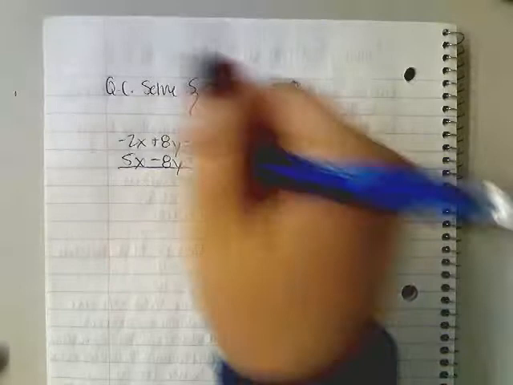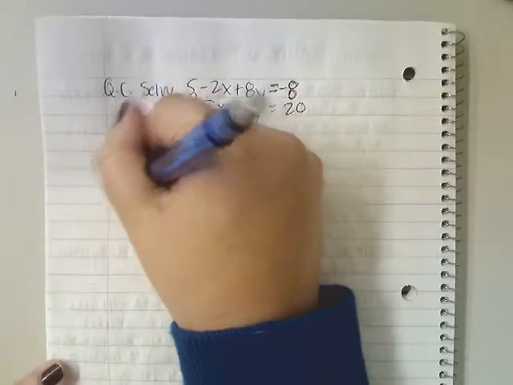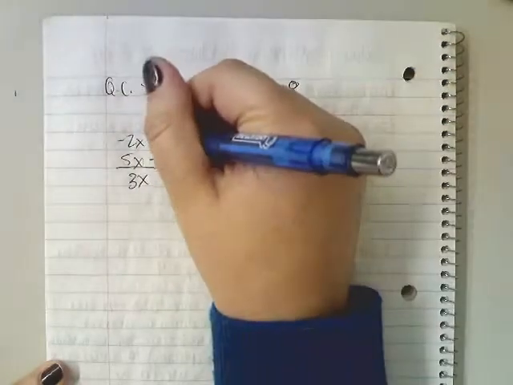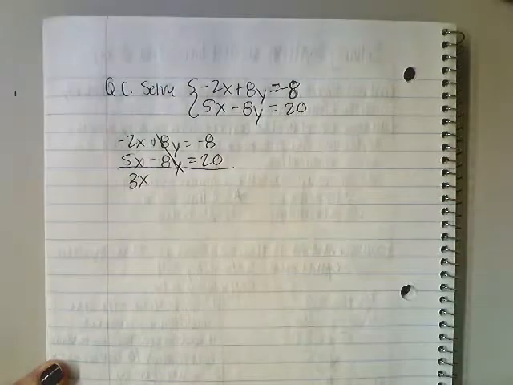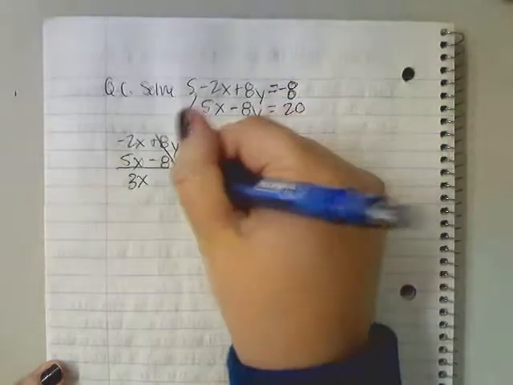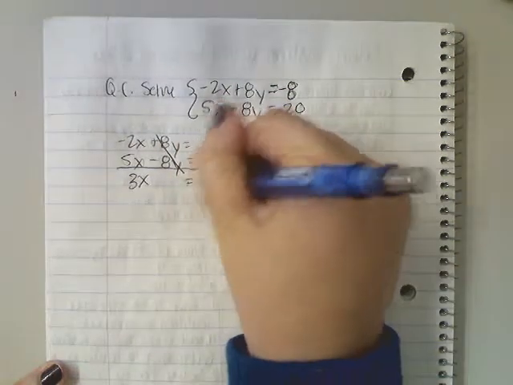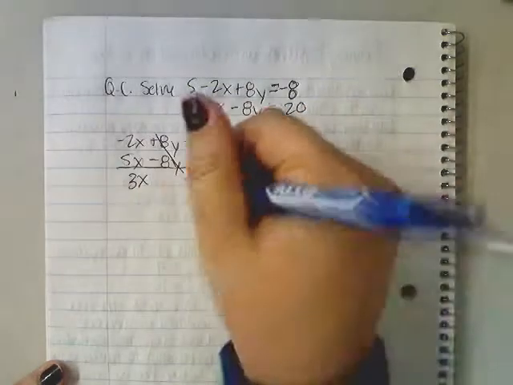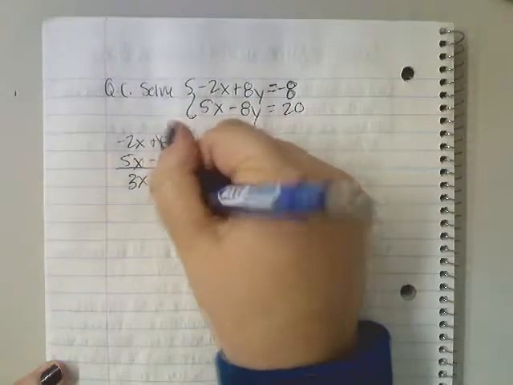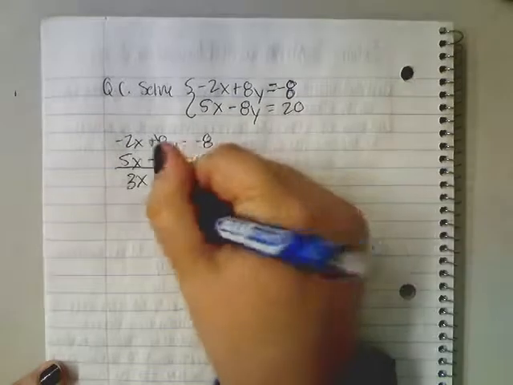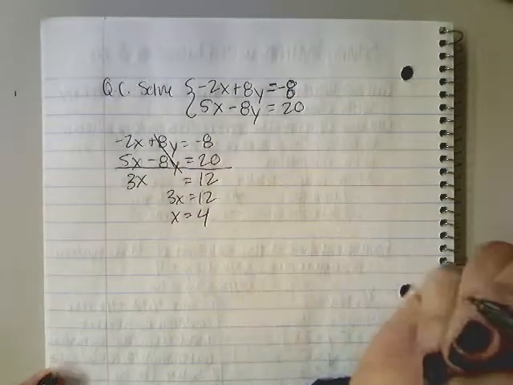If I add these down, I get negative 2 plus 5, which is 3x. Positive 8y and negative 8y cancel each other out. Then negative 8 plus 20 is going to give me positive 12. So I end up with 3x equals 12. I'll write that closer together so you can see it. I divide by 3 and I get x is equal to 4.